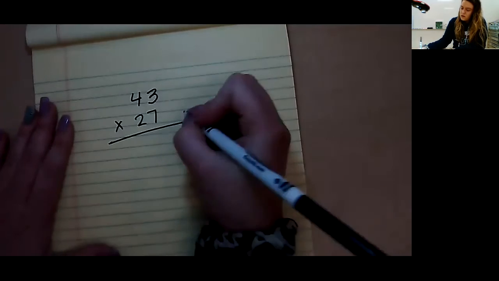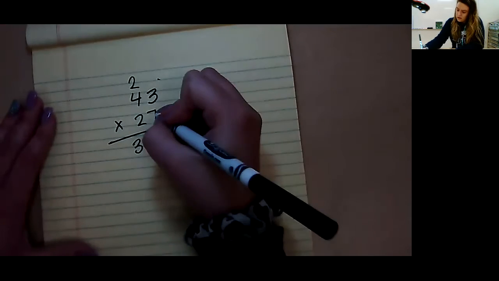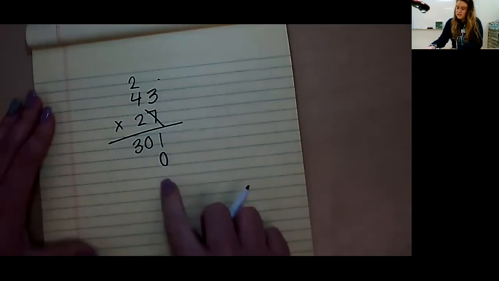So 43 times 27 again. We have 7 times 3 is 21. We're going to put the 1 on the bottom, carry the 2. 7 times 4 is 28, plus 2 gives me 30. Then we put the 0 here.